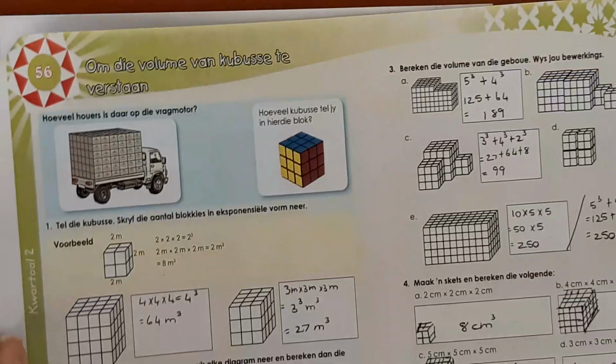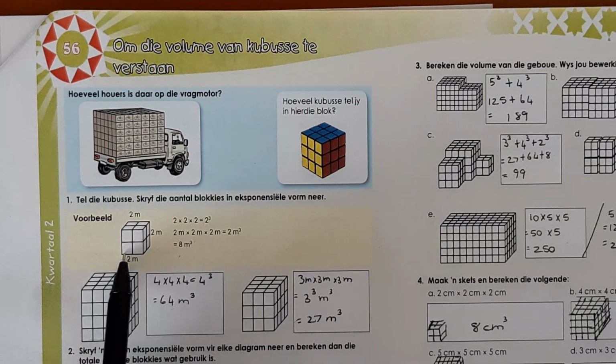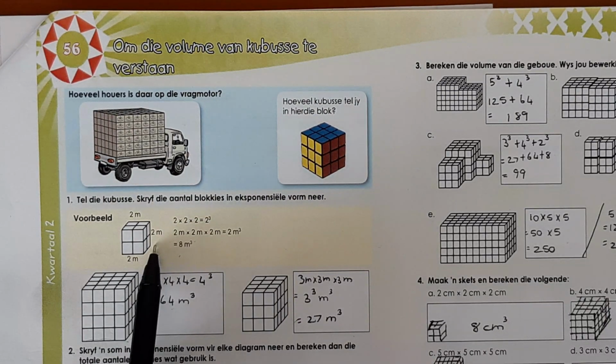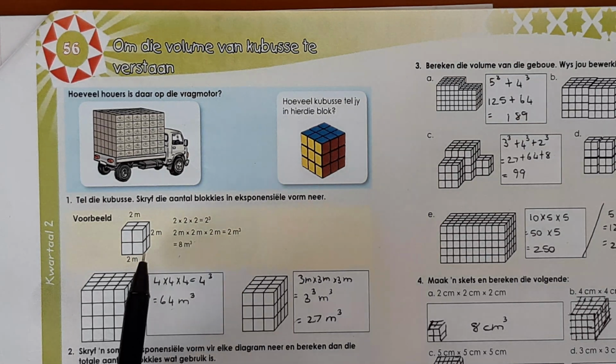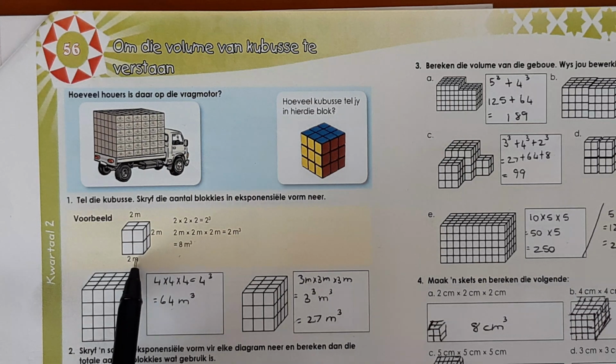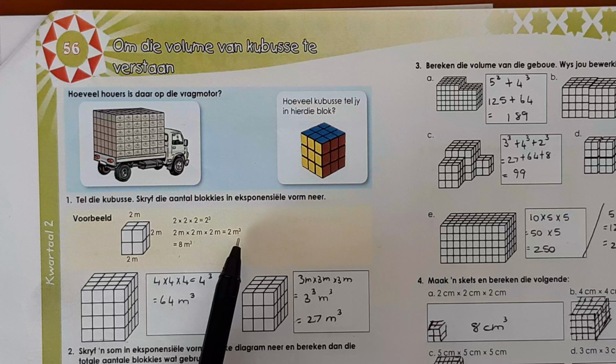If you look at this work here and you count the blocks, it will be the length times the depth times the height. So it's 2 times 2 times 2. And your units, this one is in meters, will be meters times meters times meters, and that's meters cube or cubic meters. Meters to the power of 3.